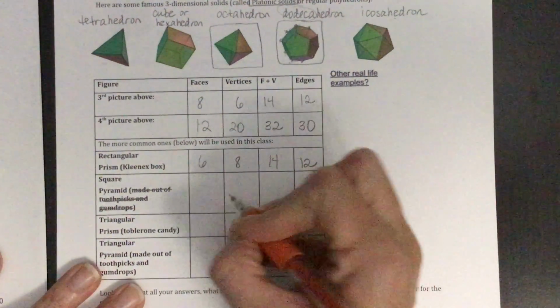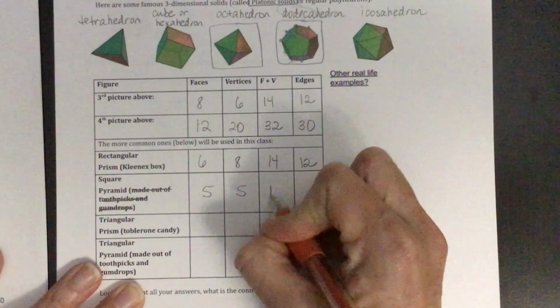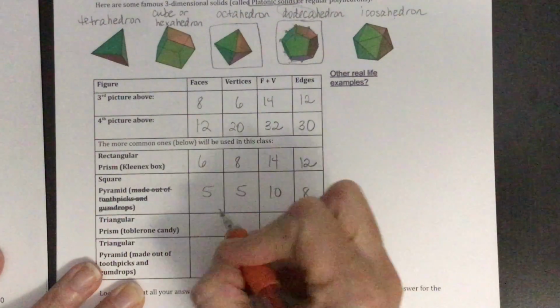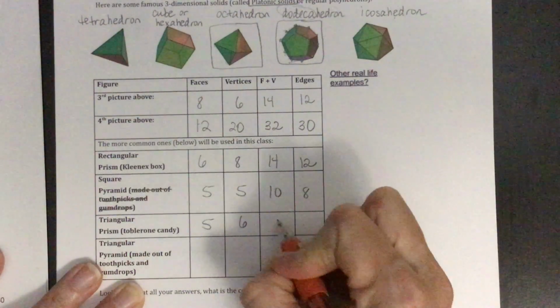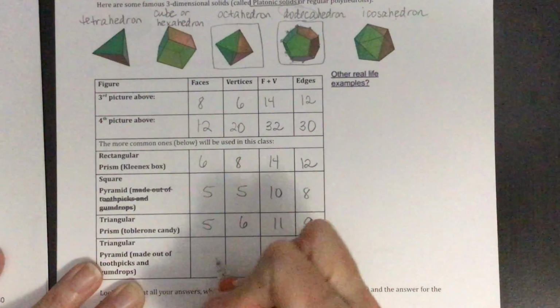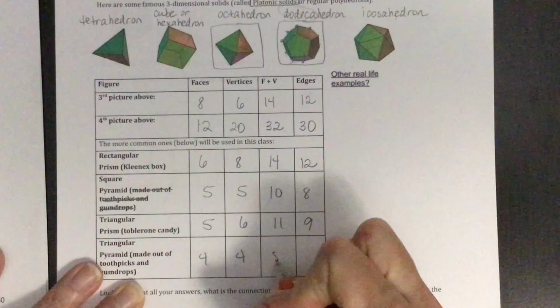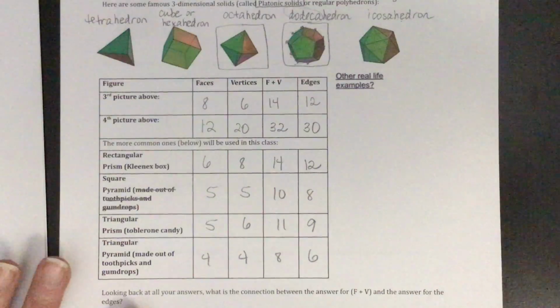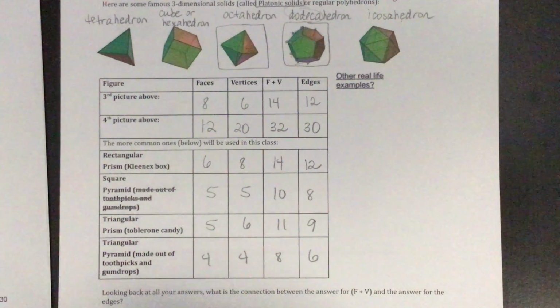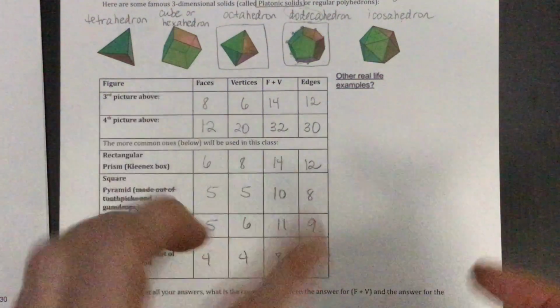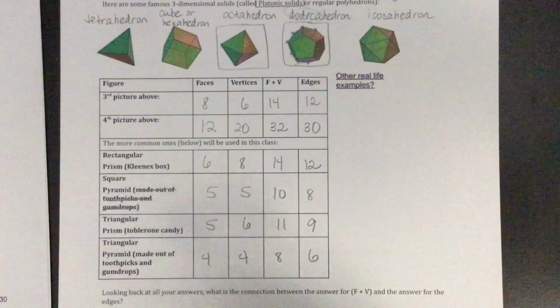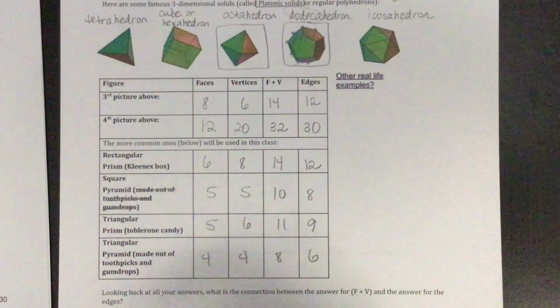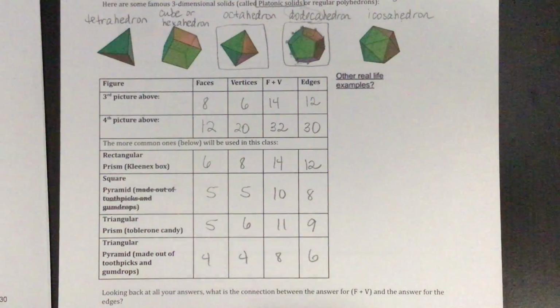Okay, let's check these really quick. I'm just going to fill these numbers in. If you got different numbers, you might want to back up in this video and go back and watch that shape again as I showed it from different angles and see if you can tell how I got the numbers that I got.